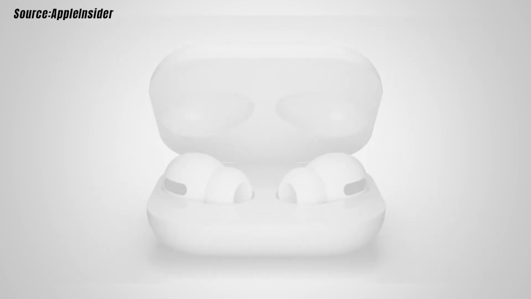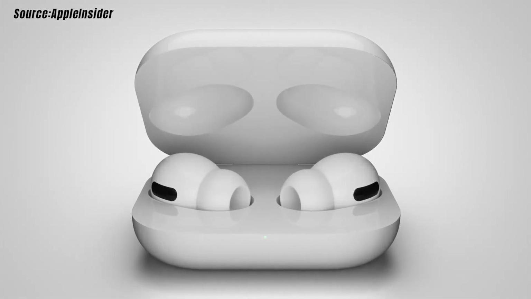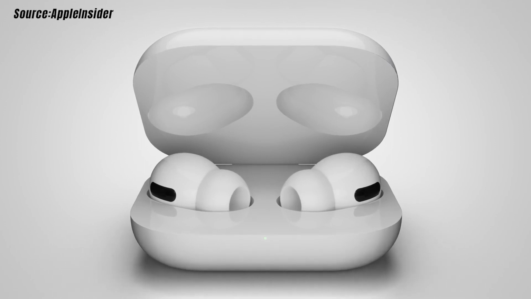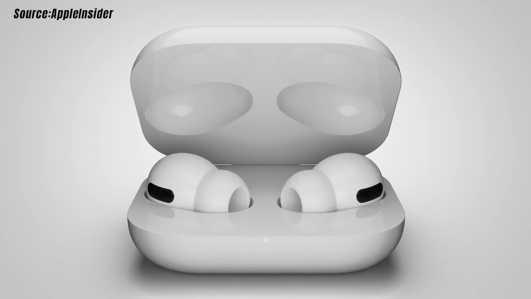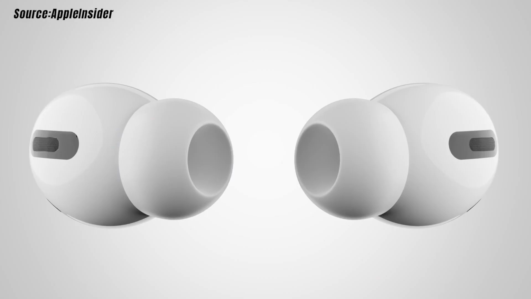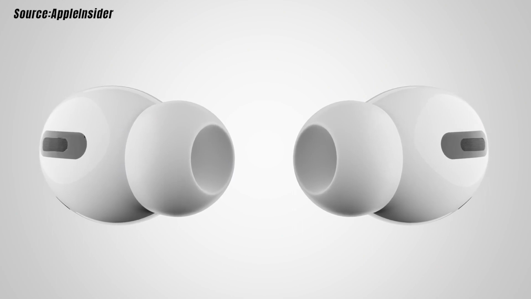Now moving on, the AirPods Pro 2, we can expect it towards the second half of 2022, and it's safe to assume it will be launched alongside the iPhone 14 at their September event. So what kinds of upgrades can we expect? To sum it up, the AirPods Pro 2 are going to be stemless, which is going to make the AirPods Pro look very similar to the various other earbuds on the market.